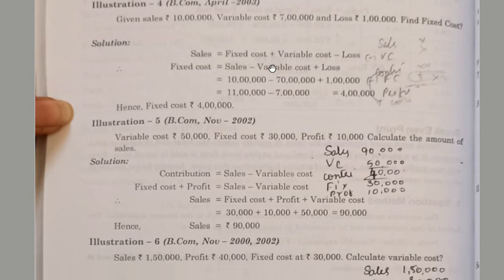So given sales is 10 lakhs, variable cost is 7 lakhs and loss is 1 lakh. Okay, find the fixed cost. So sales is equal to what? Fixed cost plus variable cost minus your loss. So fixed cost is the unknown figure, so you put it in your left hand side. So it is equal to sales minus variable cost plus loss.